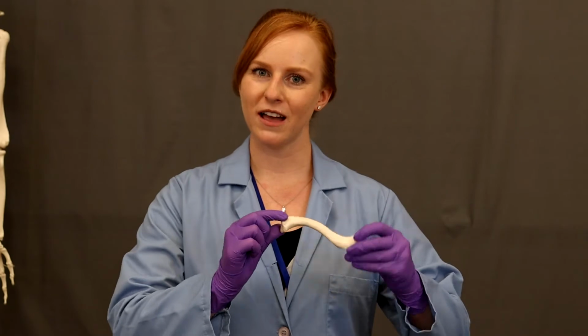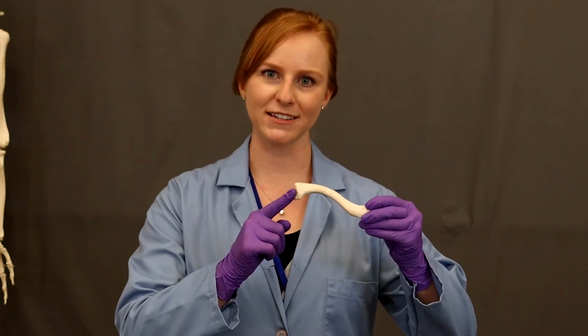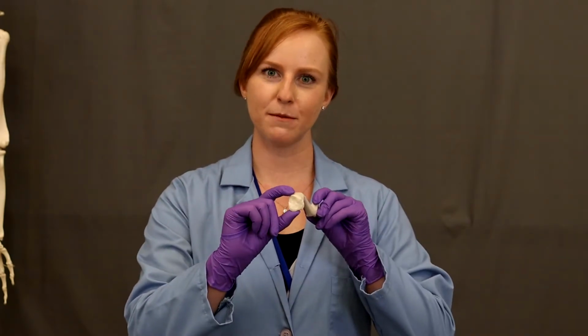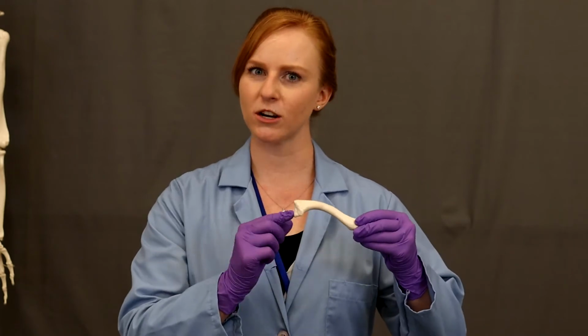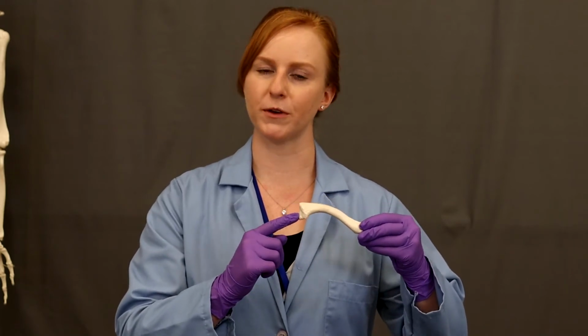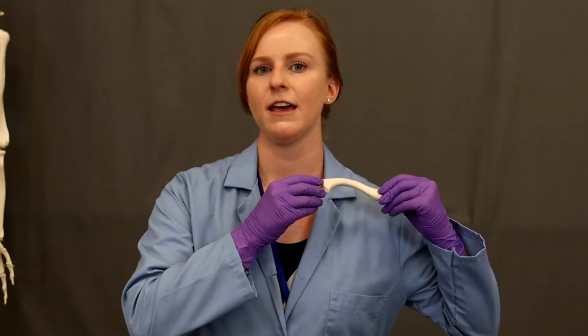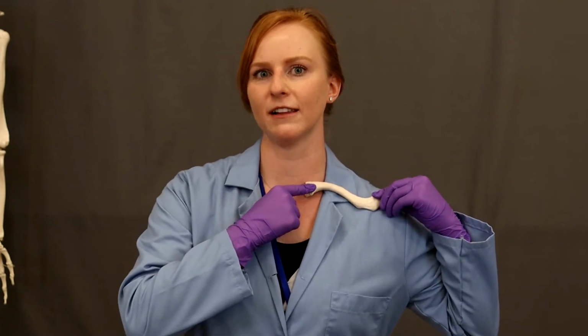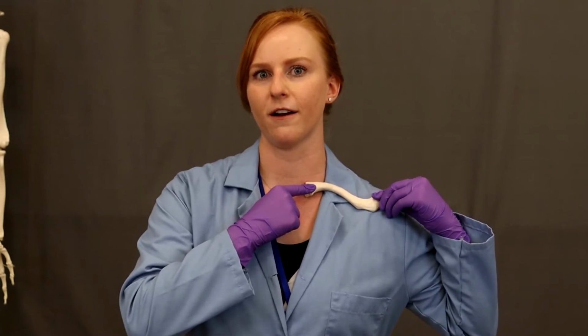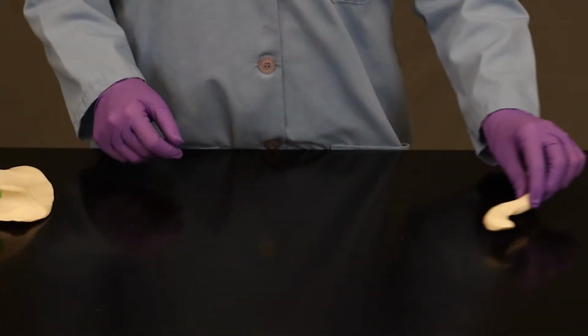So with the clavicle, I mentioned that the sternal end of the clavicle is that big, bulky end, and it really doesn't articulate very smoothly with the sternum, so you can actually feel that on yourself. If you put your finger right about here, feel that big, bony projection? That's actually the sternal end of the clavicle poking out right there.